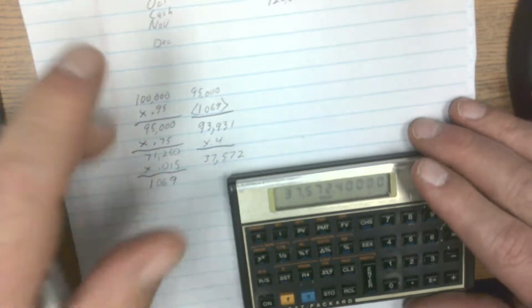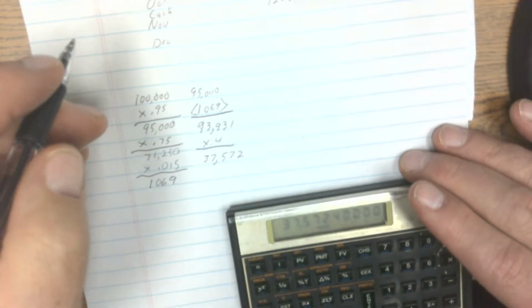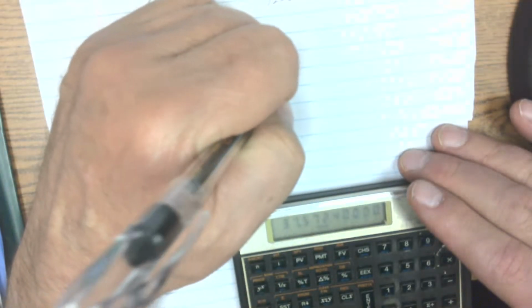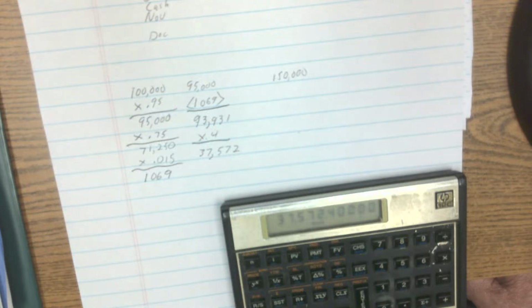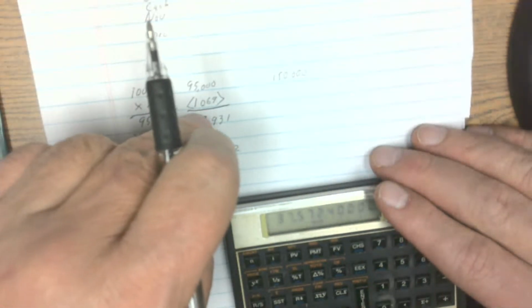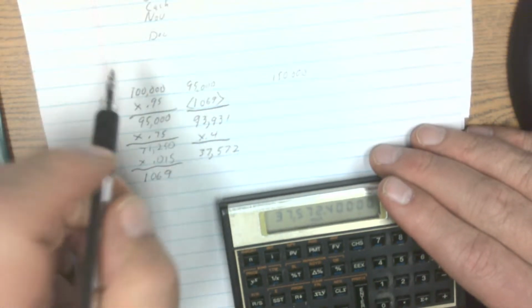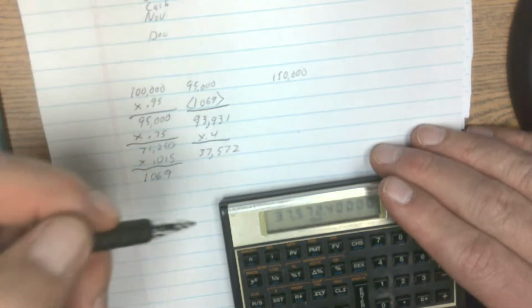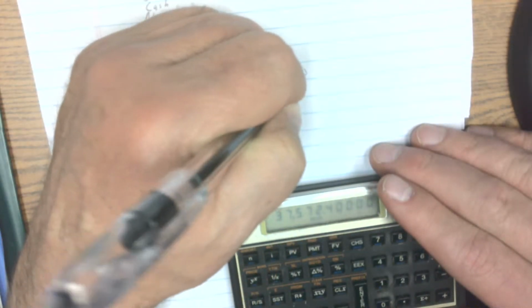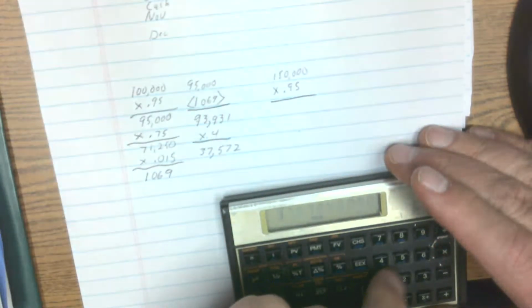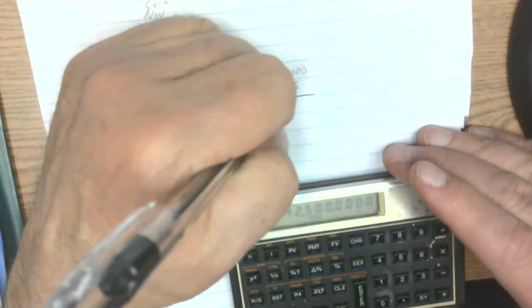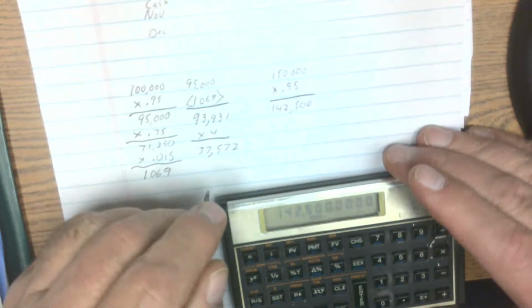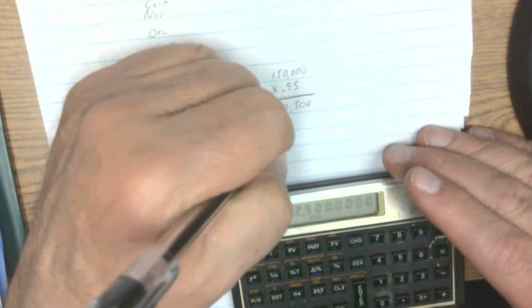Then we get to November sales. So we've got to go through some of this same process. So November sales were 150,000. Now, one of the things I could do, right, is I could just multiply this number, the 93,931, by 1.5 because it's 100,000, but I'll go through the math. So we will collect the 95% of that, and we get 142,500. Okay, we multiply that times 0.75.